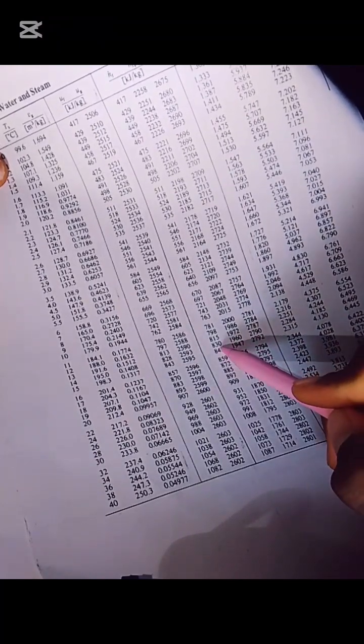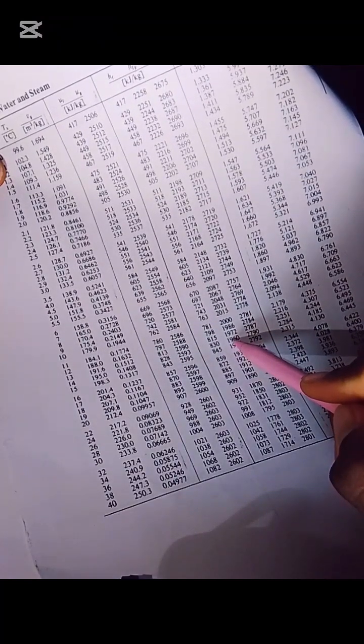And also the h_g is 2,790. And also the h_fg is the same thing as 1960. You have to take note of that. h_fg is the difference between h_g and h_f.